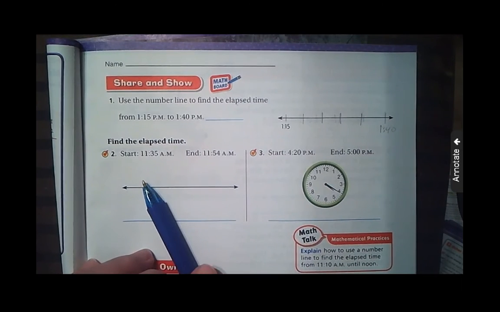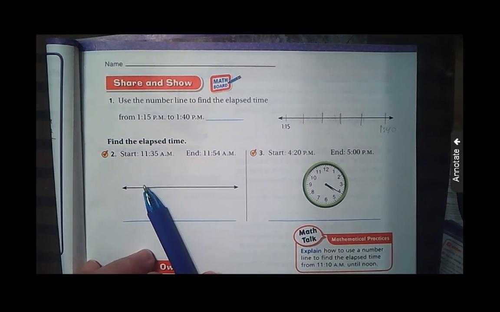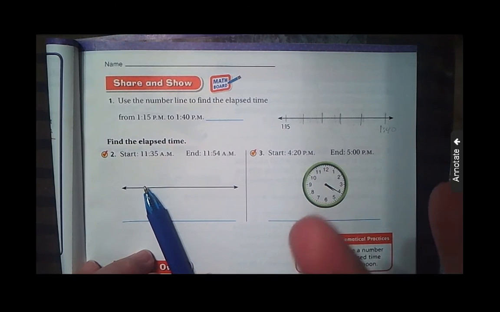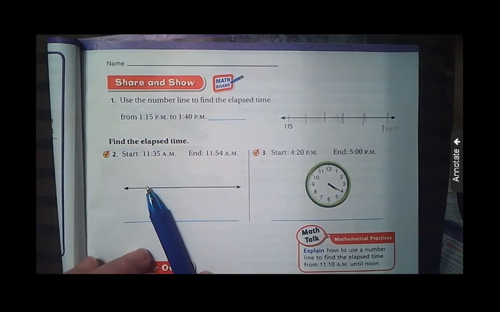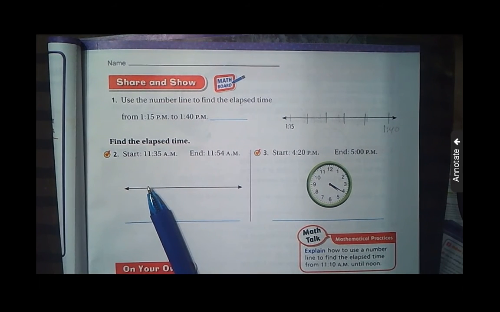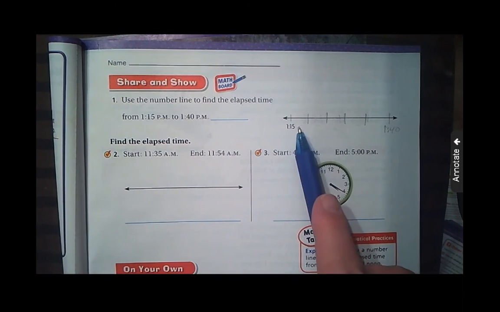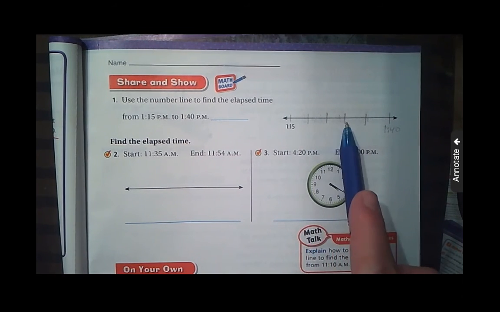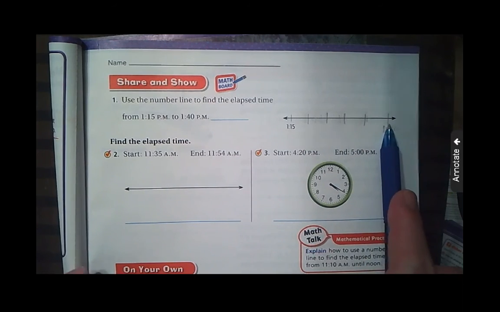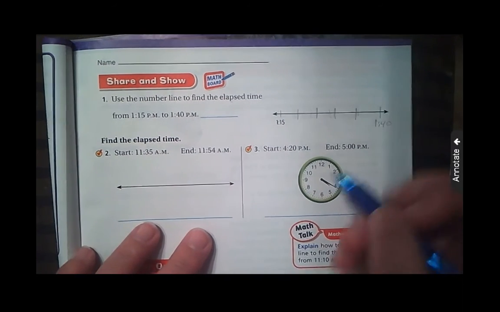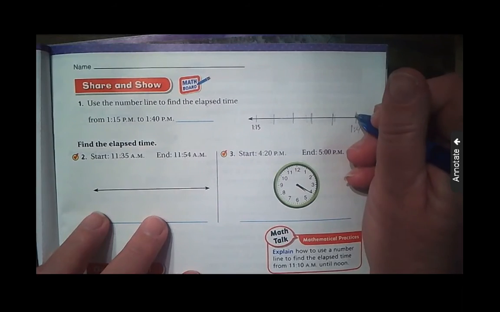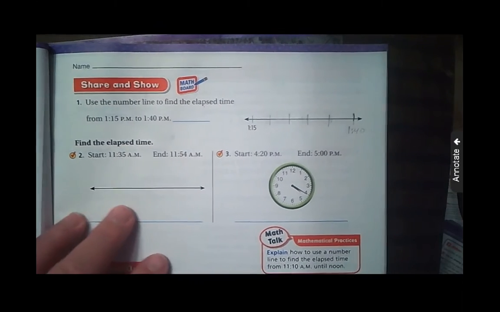All right, so we have 15, 20, 25, 30, 35, 40. How many is that? We have 10, 20, 30, 40. I count 4. Let's see. Wait. Try this again. 20, 25, 30, 35, 40. Okay, so I'm going to put my lines in. My ending time is 1:40. Let's make sure you can see that.